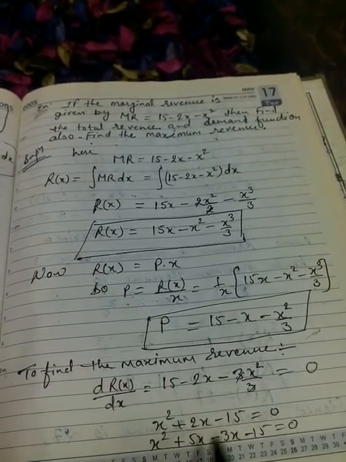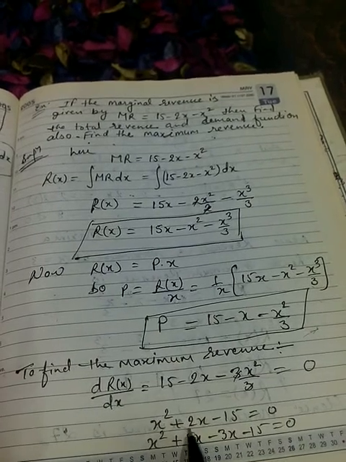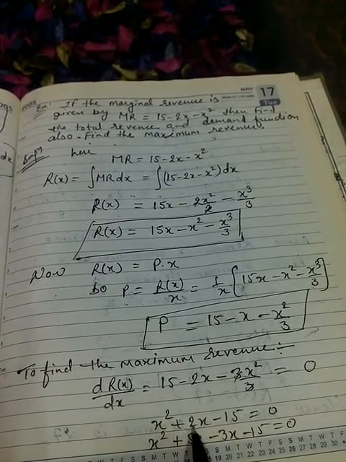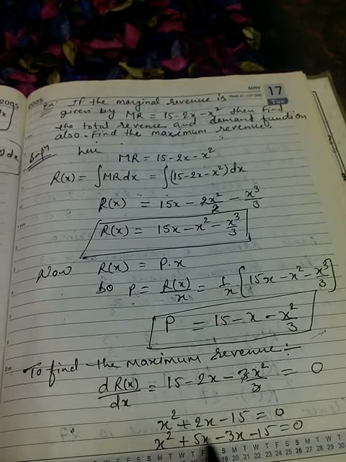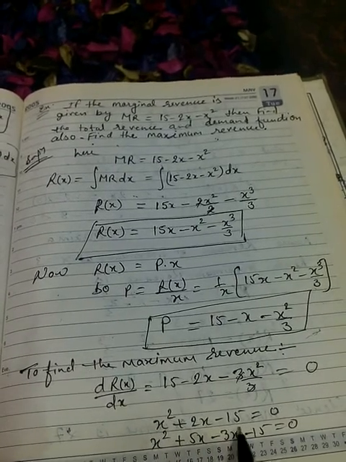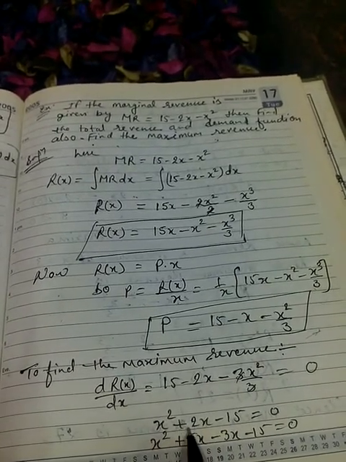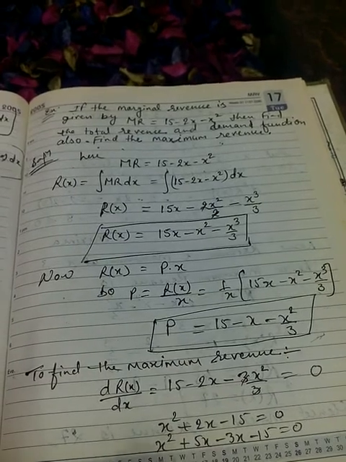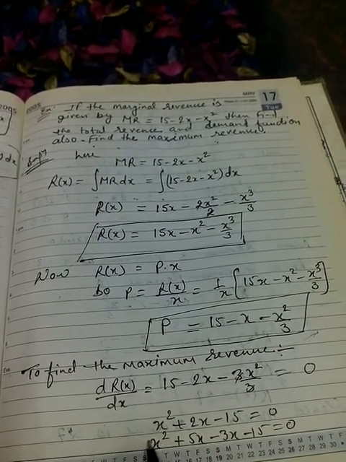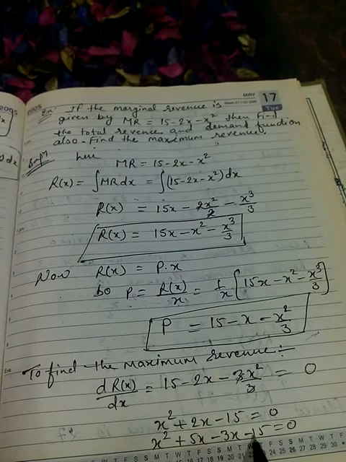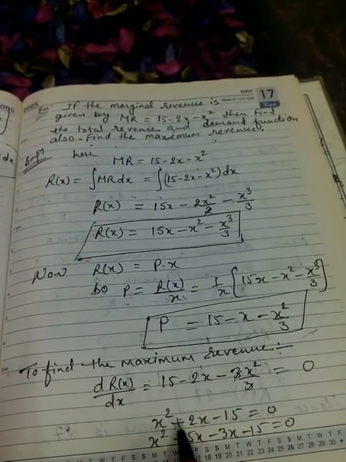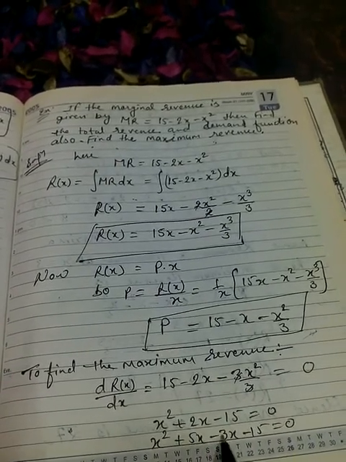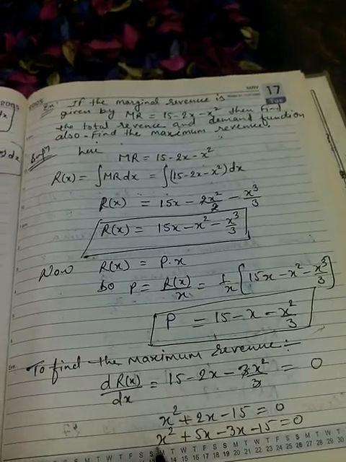So this is a quadratic equation. Use the split the middle term method. So 2x I have to split into two terms in such a way that their multiplication is 15 and their difference is 2. So I am going to write here x square plus 5x minus 3x minus 15. 5x minus 3x will be plus 2x, and 5 into 3 will be minus 15.